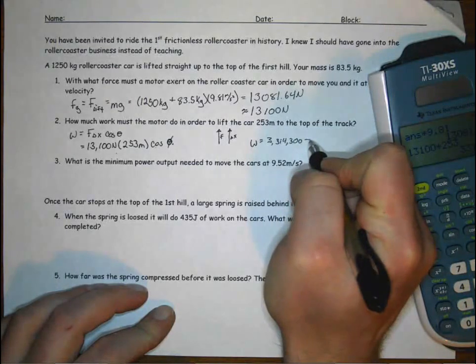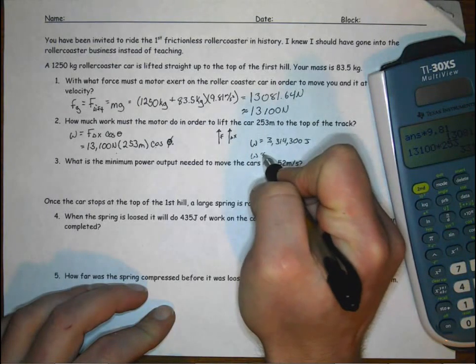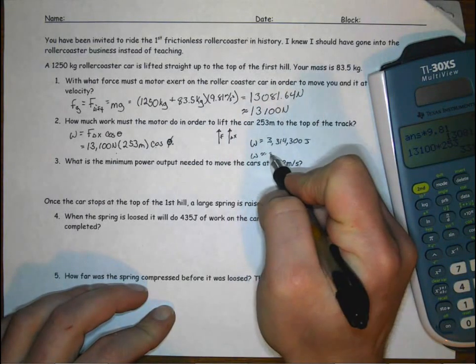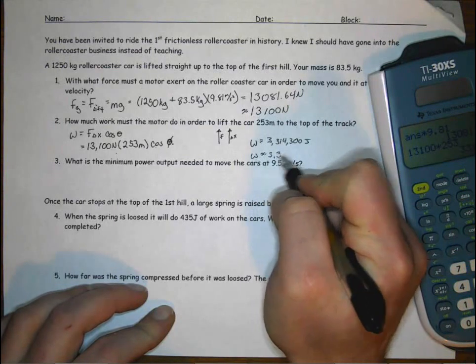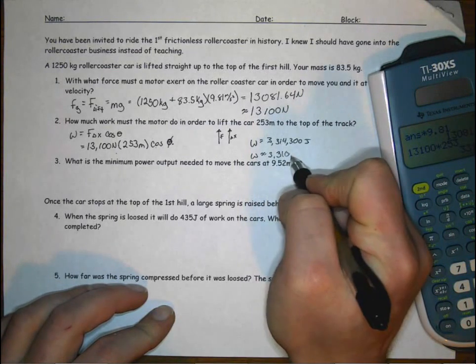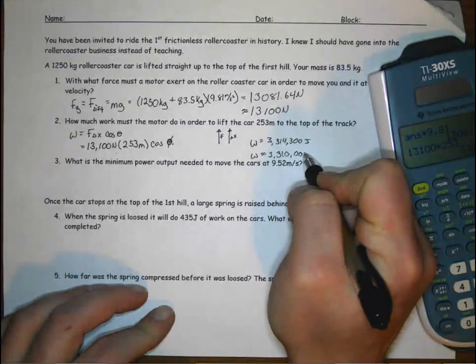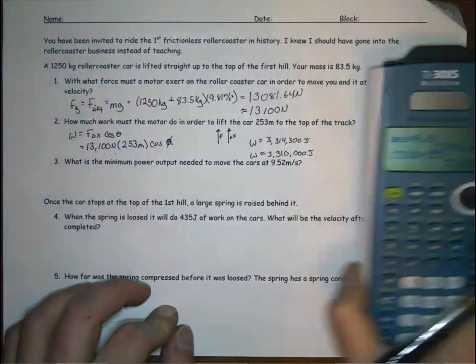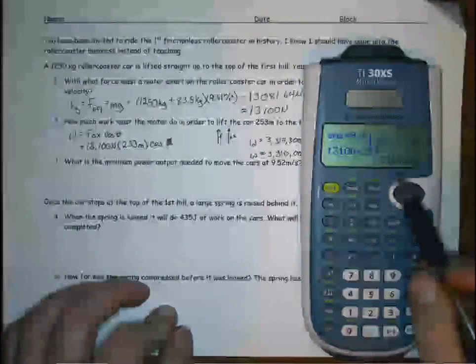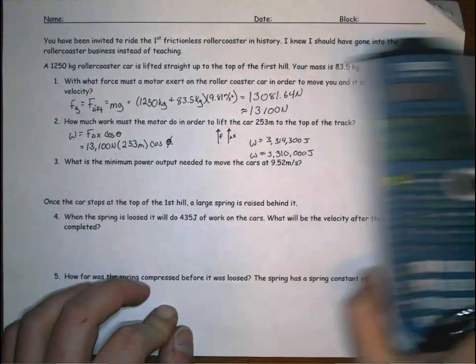3,314,300 joules. Now, by significant digits, I can only keep 3. So it's going to be 3,310,000 joules. Okay.